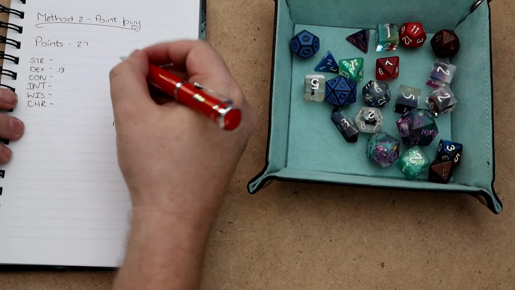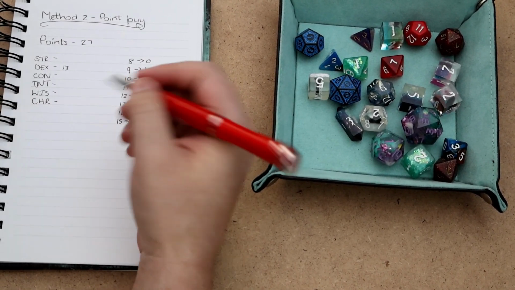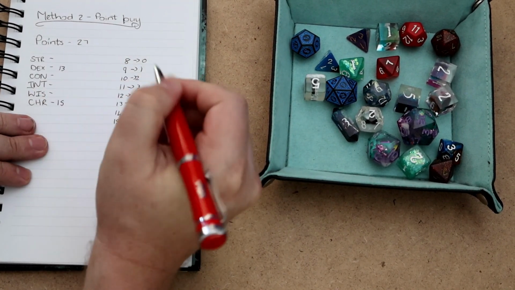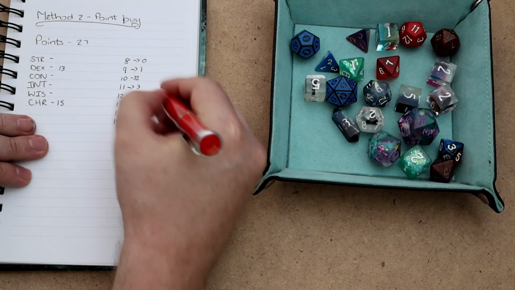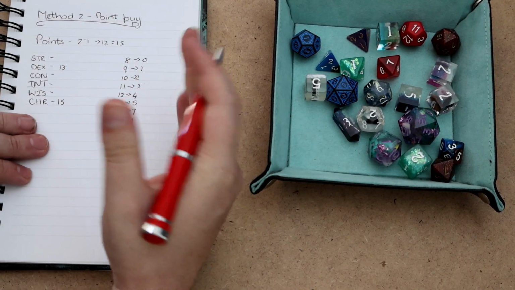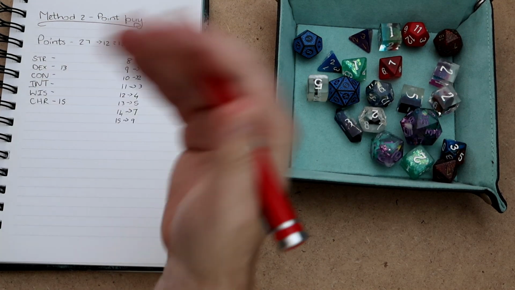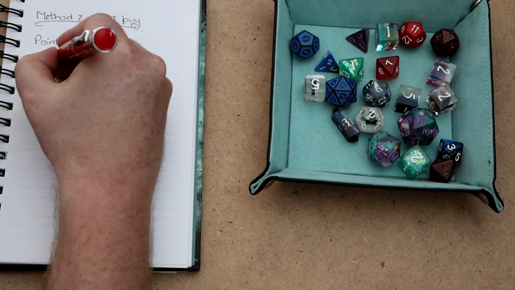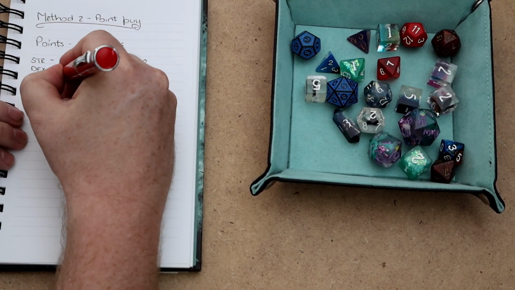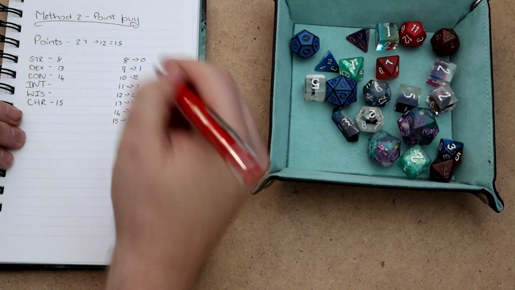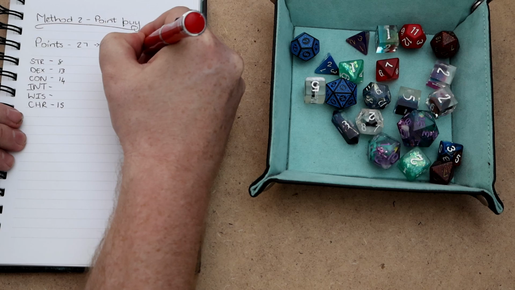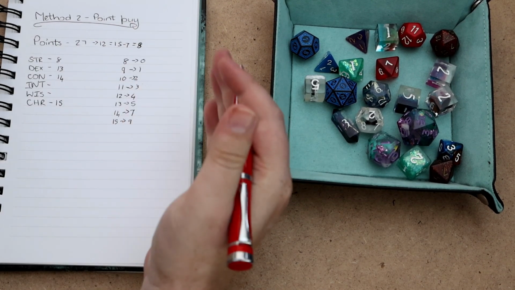So currently we chose Dex. Let's say we want to make a bard and we want a pretty charismatic bard. I'm going to put 15 in here, so that's going to cost me 9 points. I've already taken 12 points off of here, so now I have 15 points left to see where I want to go. Bards are generally not very strong, so I'm going to put an 8 here. That's going to cost me no points. I'm going to put some constitution here, so I'm going to put 14 over there. That's going to take 7 points off of that, so I'm still left with 8 points to put in somewhere.